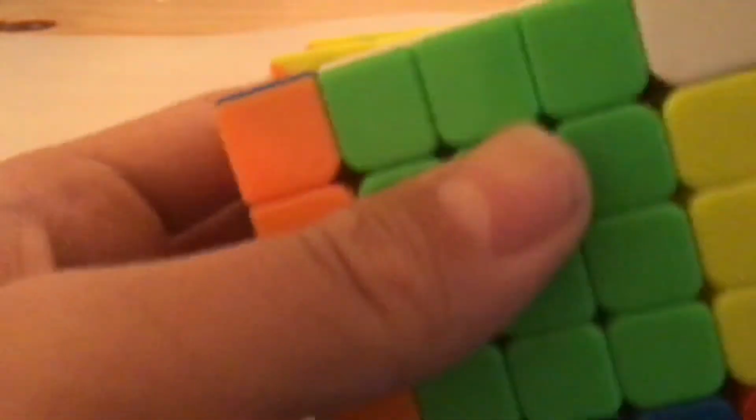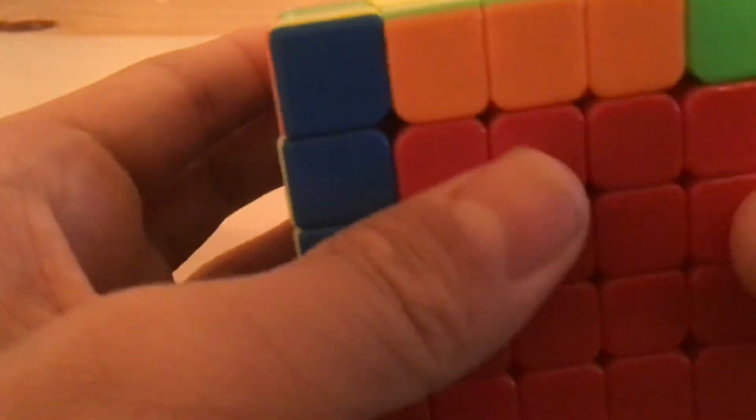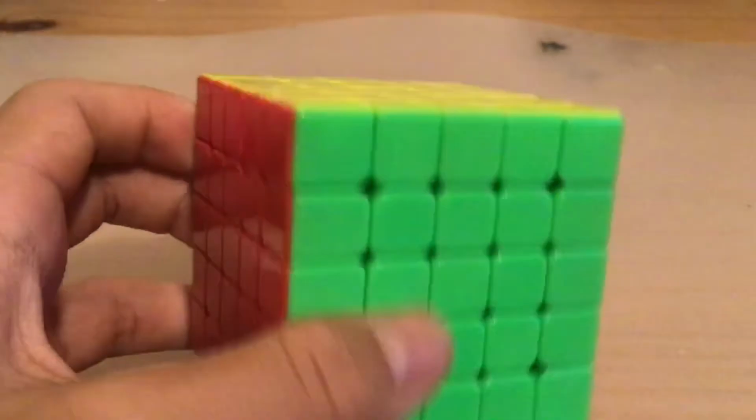So edge parity out. Not so good on 5x5 in my opinion. Yeah, like that, and then just do normal F12. And this, and finally that. I don't have to worry about any more parities because there's only one edge parity in 5x5, which is nice. And that's how I will solve this cube.